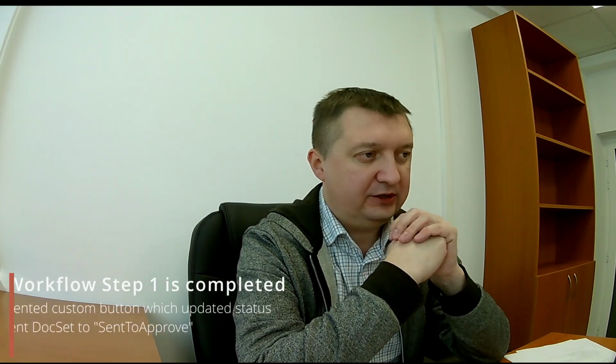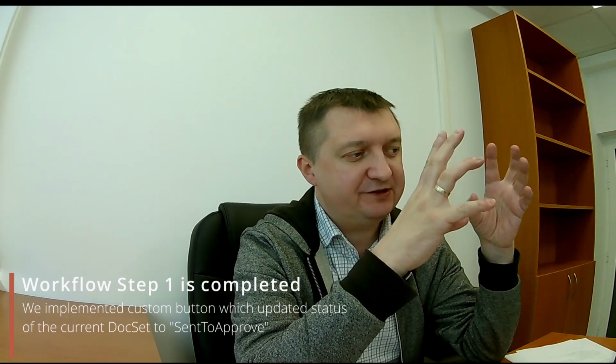The next topic. Here we just implemented step number 1 of our workflow, of our document flow, which is for the employee to be able to send a request by updating column status.